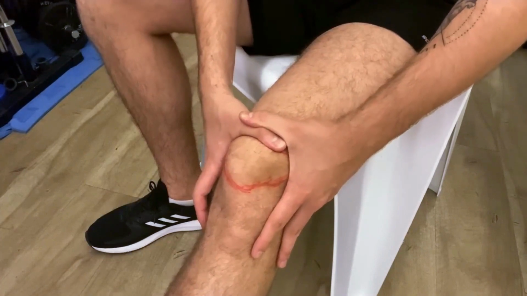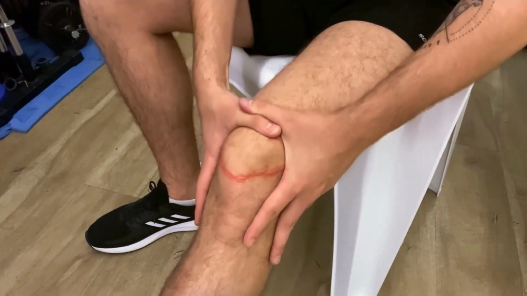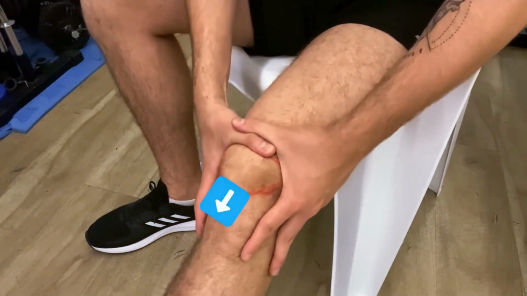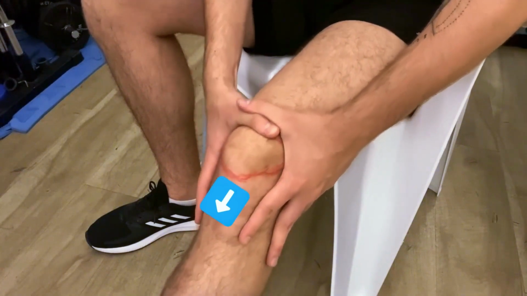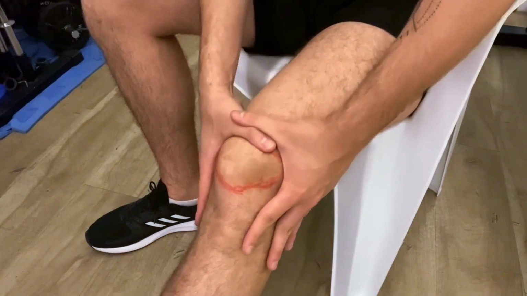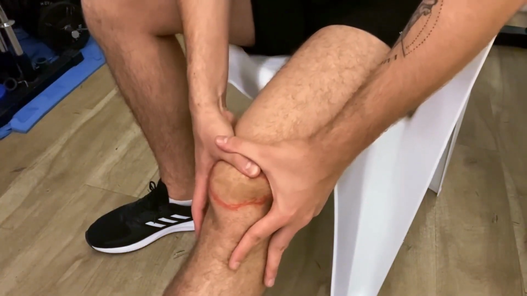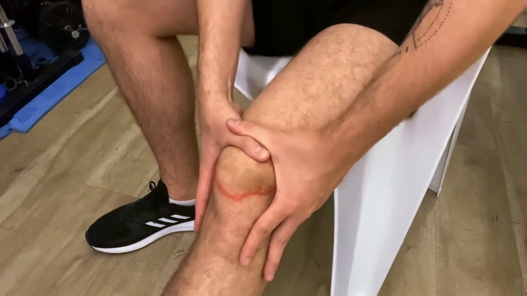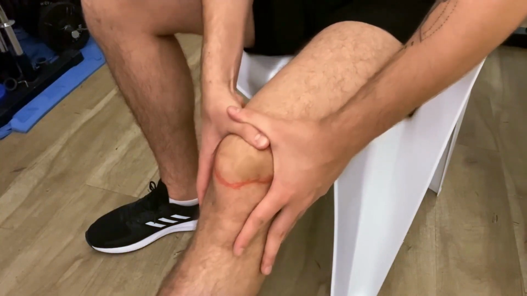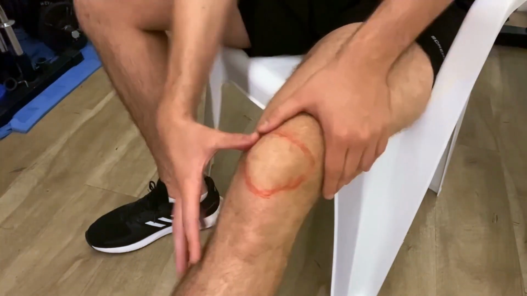You can also do it here, on the top part. Place one thumb over the other. Now very slowly push from top to bottom. Many people have what's called a high patella. That is, the patella is higher than it should be here. You are doing this exercise to push your patella downward. And this also helps a lot to improve your knee pain.